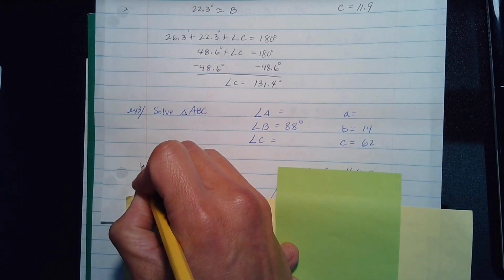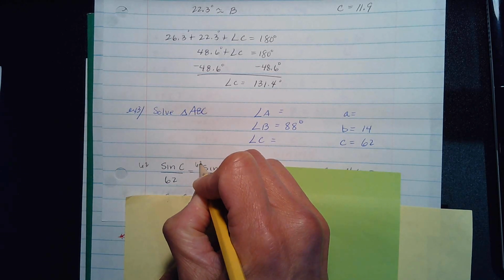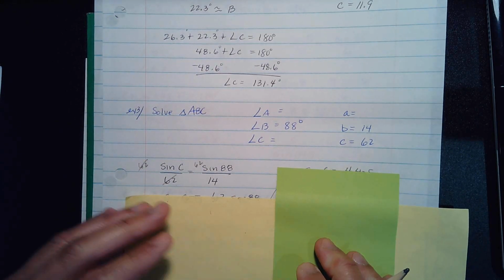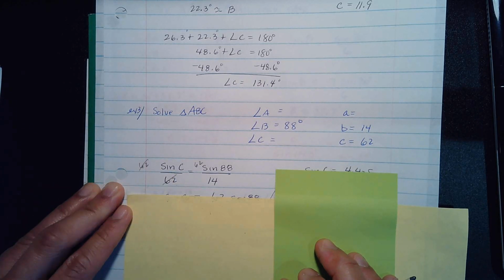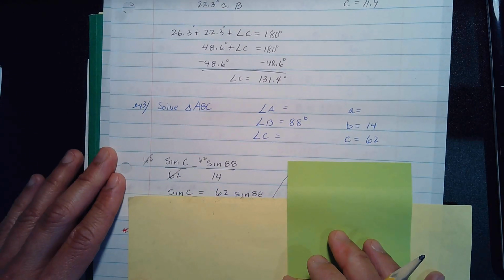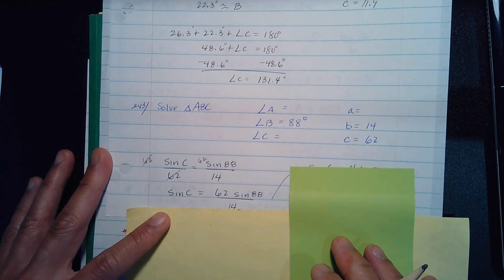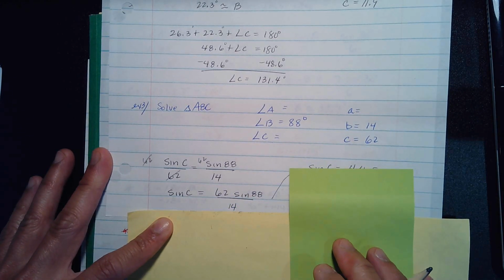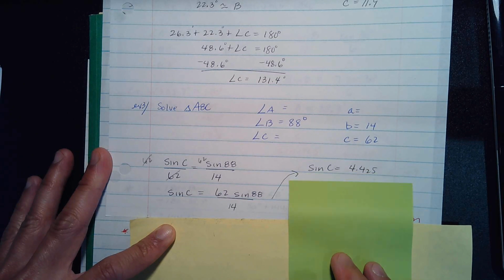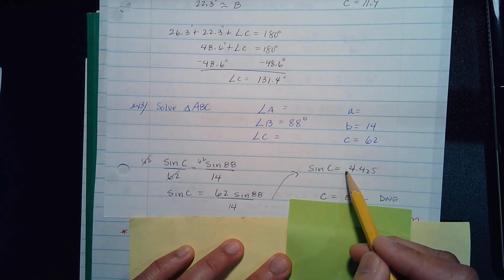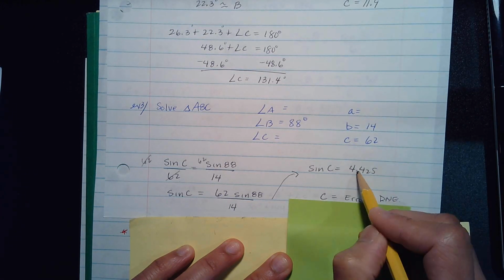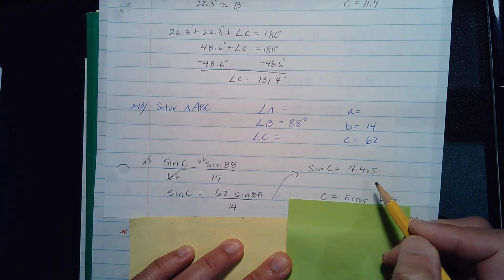Now I'm going to multiply both sides by 62. So instead of using the cross product property, if we always put the unknown in the numerator, we don't have to use the cross product property. All right, so sine C equals 62 sine 88 over 14. Well, when you multiply all that and divide, you get sine C is 4.425.